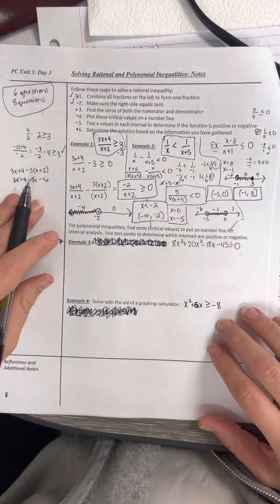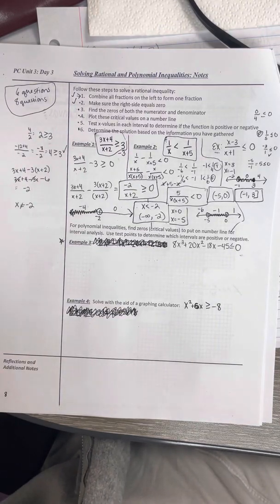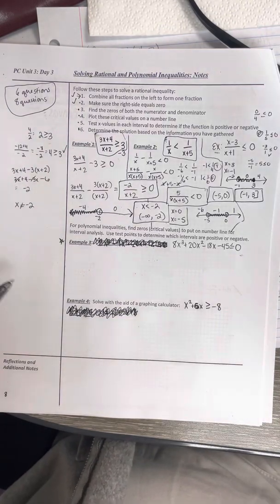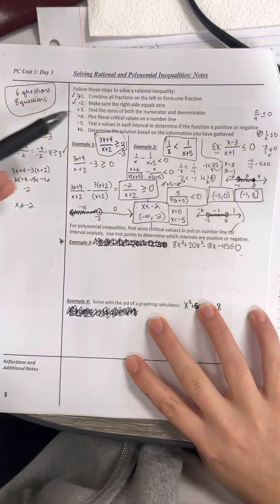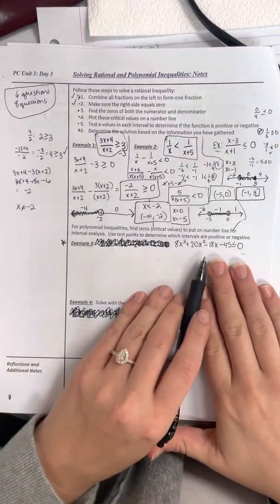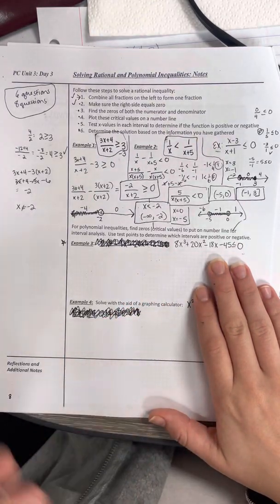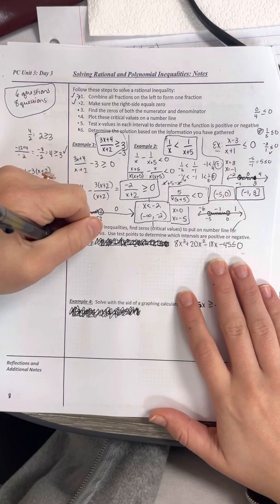Okay, on to the next one. For polynomial inequalities, find zeros, critical values, to put on a number line for interval analysis. Use test points. So this is where it's not a fraction anymore. We're just looking at polynomials down here. When looking at this one, we have to factor by grouping. It's already in a way that we can go ahead and group it.